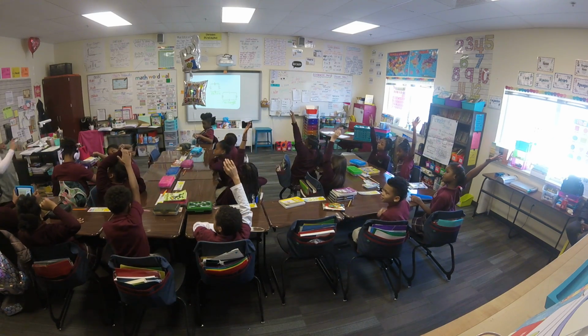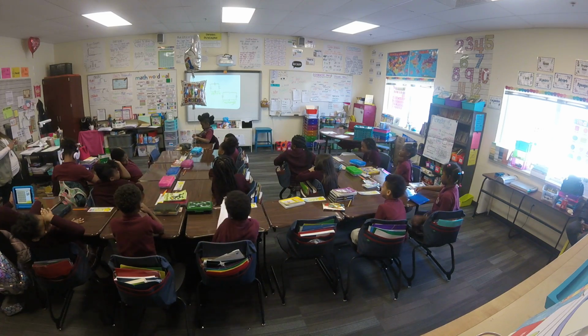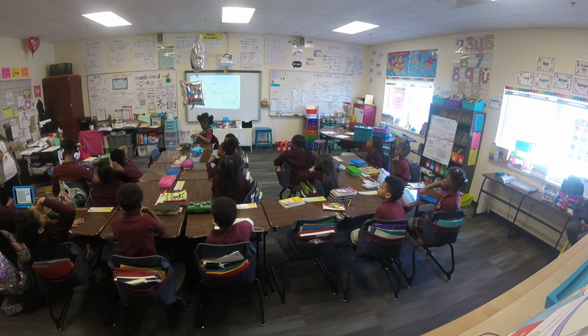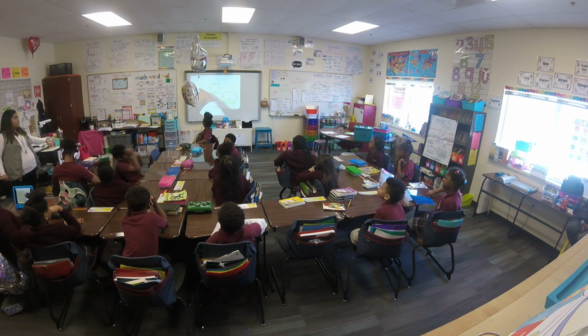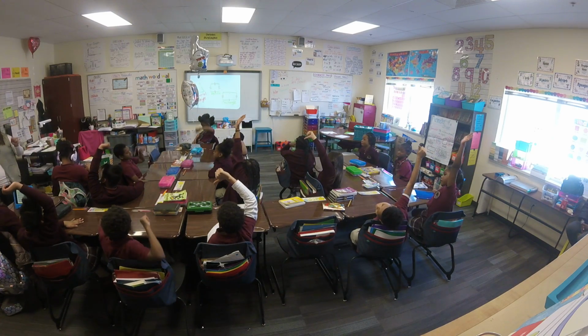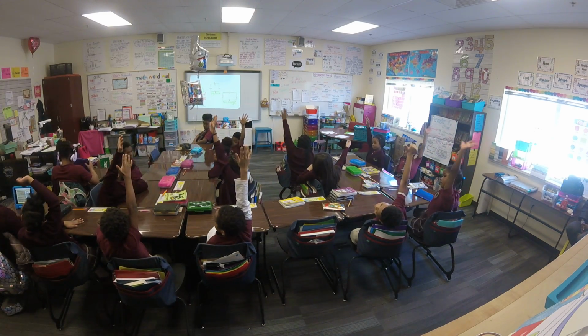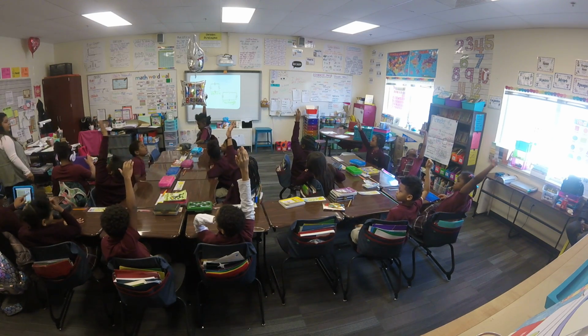I'm going to pick Jada. It's an equilateral because all the sides are equal and it's a quadrilateral, this one here. Thumbs up if you agree. Who can tell us why you don't agree? Why don't you agree with saying that this triangle is an equilateral?